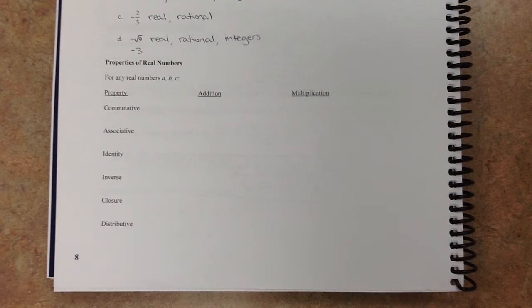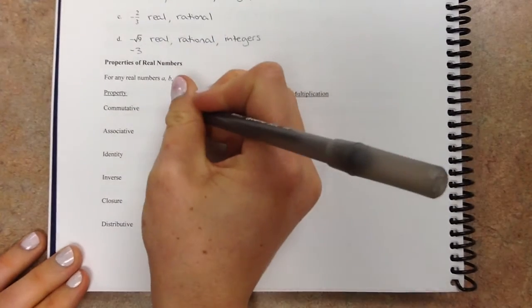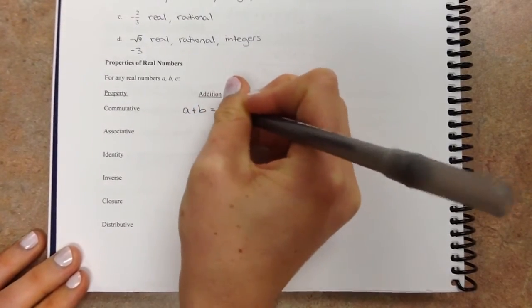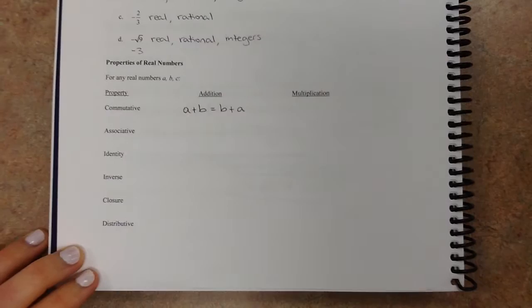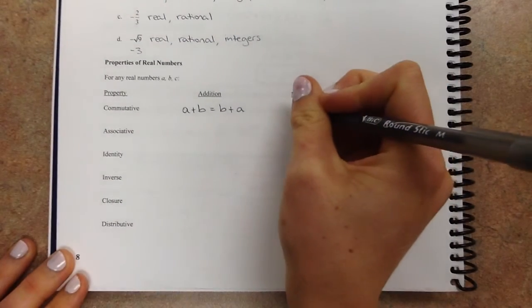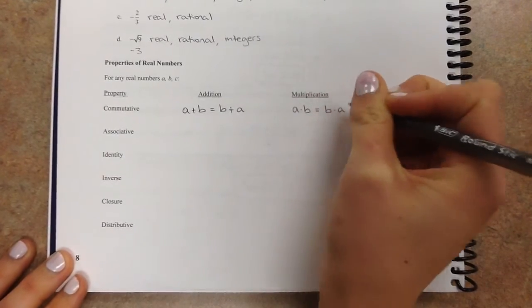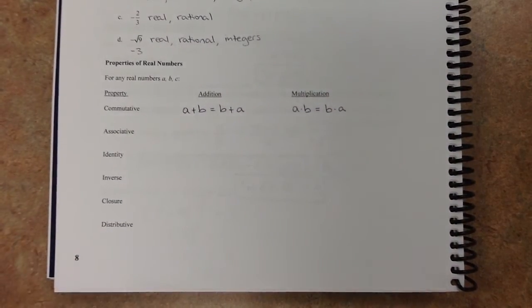The commutative property is the property that tells you that you can go in either order, and that works for addition and for multiplication. So this says that if you add a plus b, it's exactly the same as adding b plus a. You could easily plug in any numbers that you want and make that make sense to you. So multiplication means a times b is equal to b times a. So addition and multiplication, you can go in any order that you want.